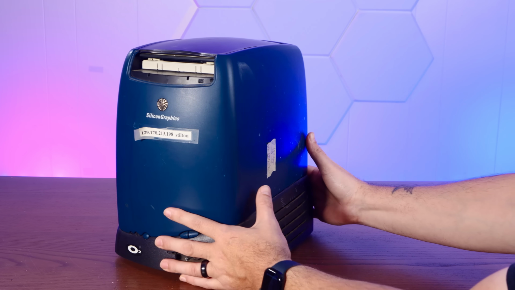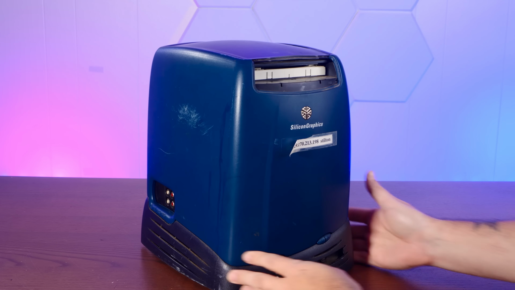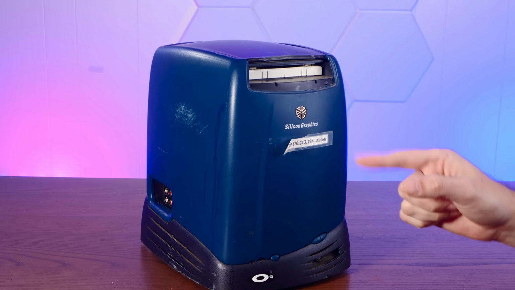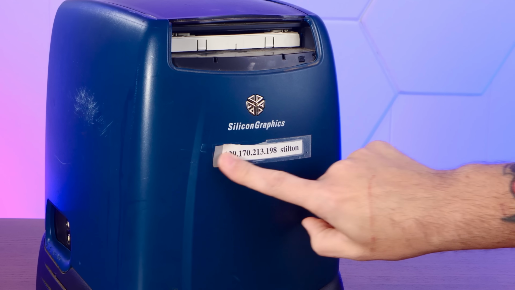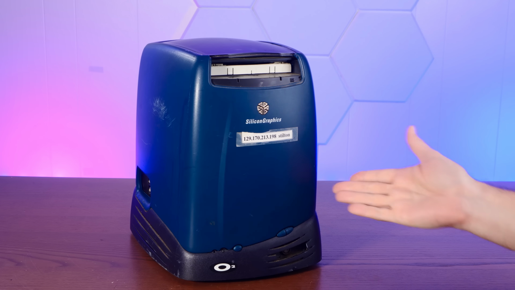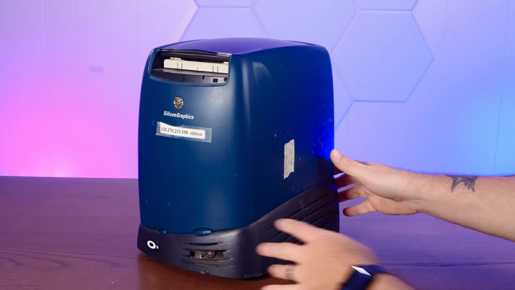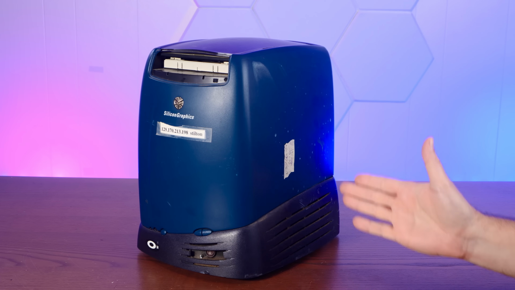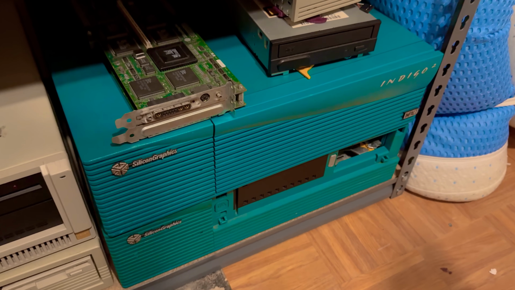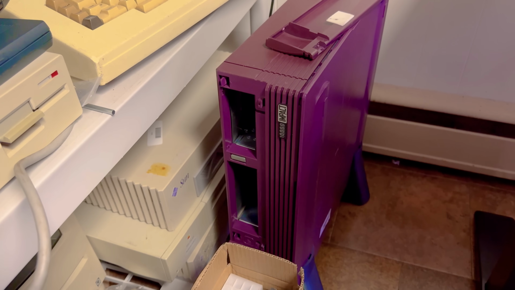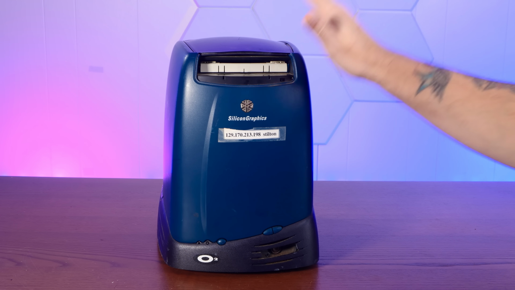So I have been obsessed with Silicon Graphics computers ever since I was a kid and I first saw these things in the original Jurassic Park. Of course, back then, I never dreamed that I would even see one in person, let alone now own 5 of them. Yeah, you may have seen some other SGI machines make appearances in previous videos, but never this one.